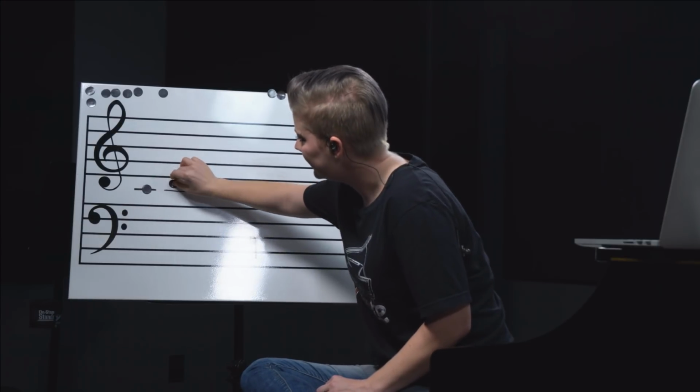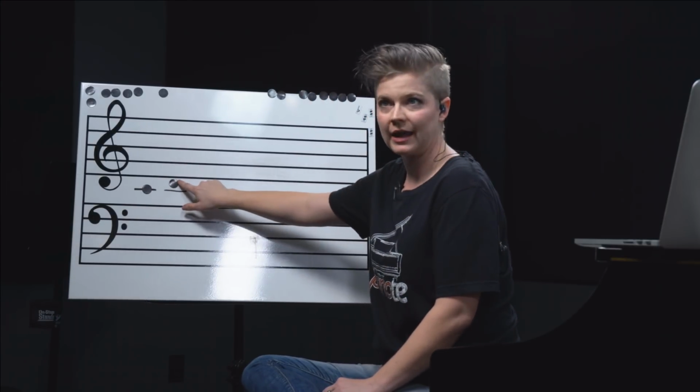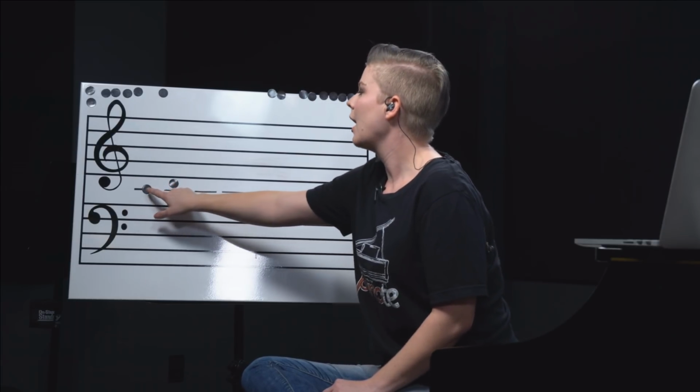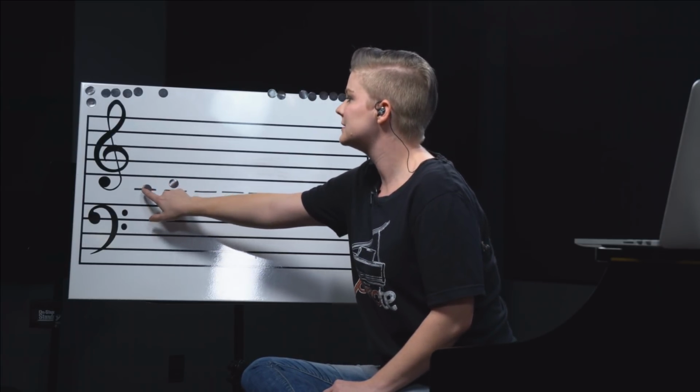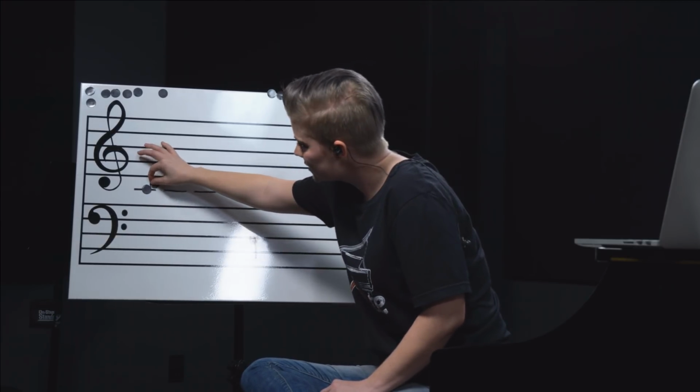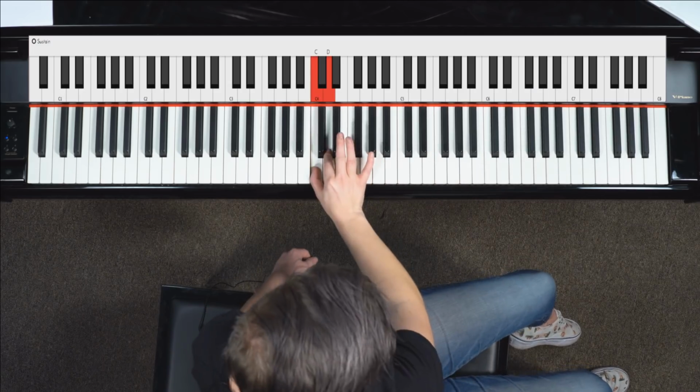C and D. So this is an interval of a second, and when you see them apart like this, this is telling us to play them separated. So we play C and then D. If we see them smooching like this, they're kind of touching, that's going to tell us to play them at the same time. It sounds like this.